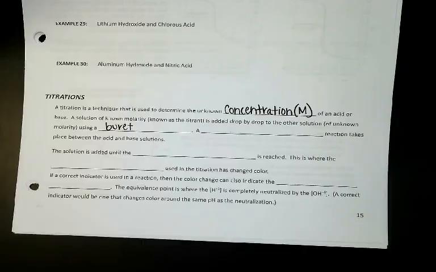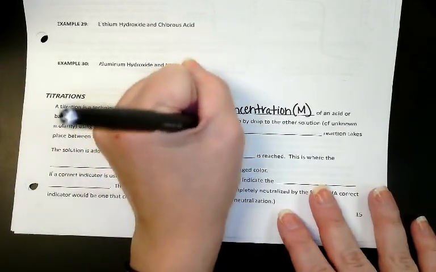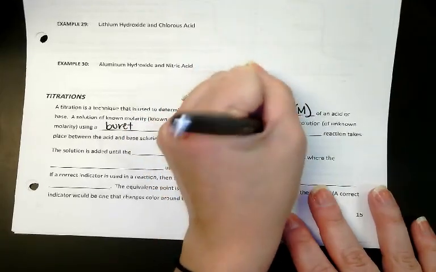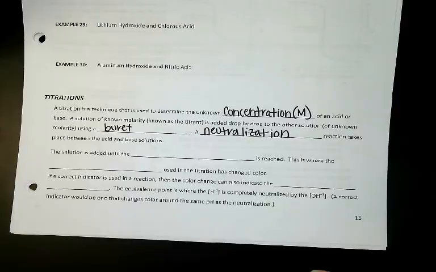But basically, we know the concentration of the base that's in the burette. We don't know the concentration of the acid. So we're going to use an indicator to see how much base it takes to neutralize a certain amount of acid. Okay? So a neutralization reaction takes place between the acid and base solutions.